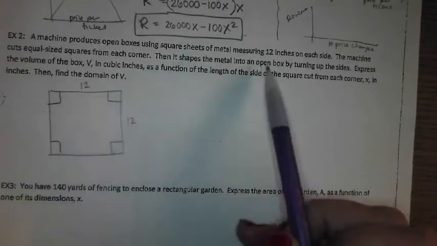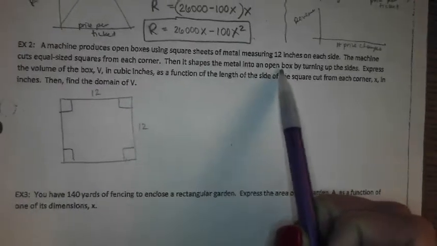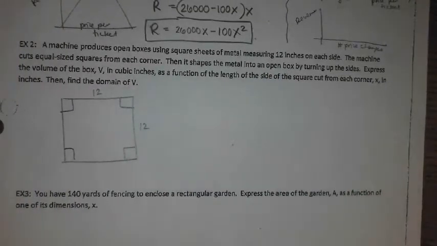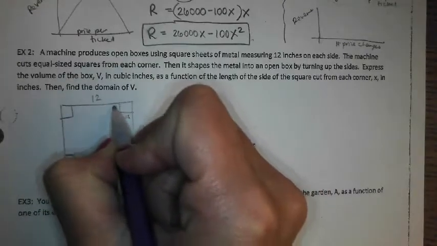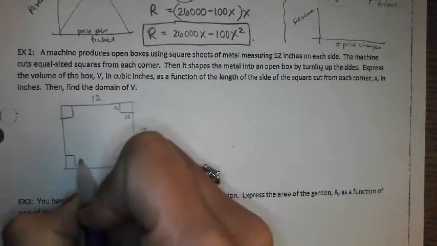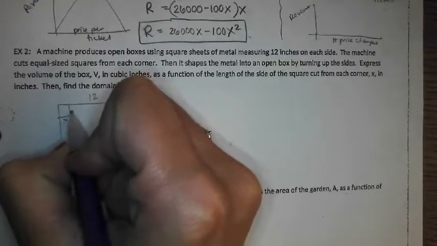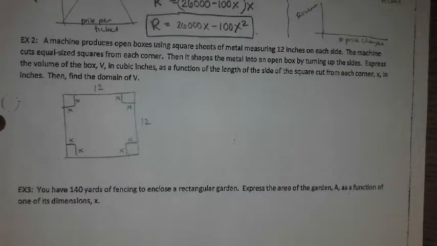Then it shapes the metal into an open box, meaning there is no lid, by turning up the sides. Express the volume of the box in cubic inches as a function of the length of the sides of the square cut. So the squares cut from each side are x by x. We don't know what that dimension is going to be.